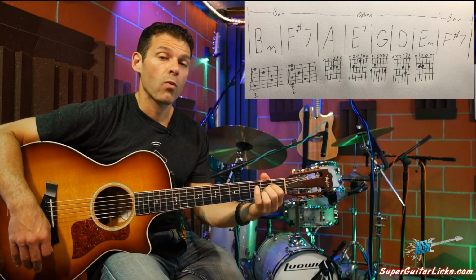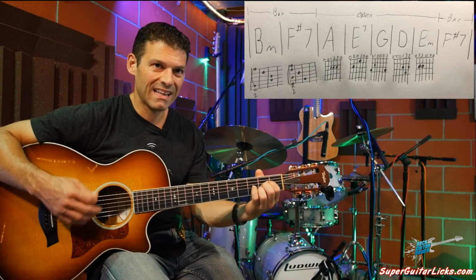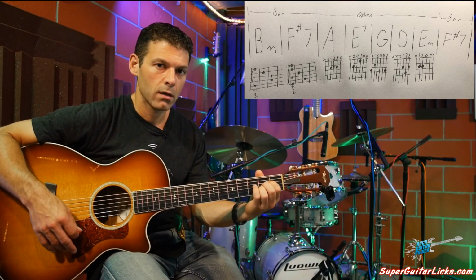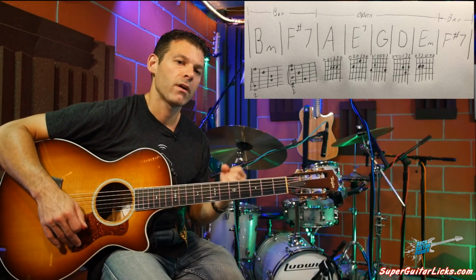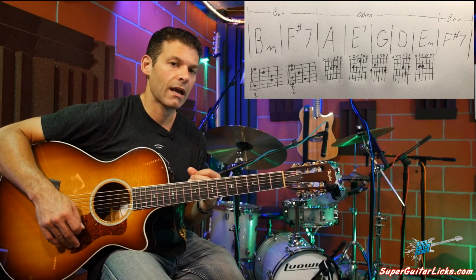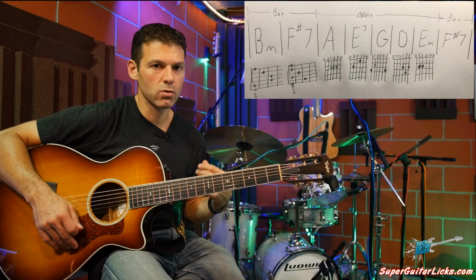So, rather than me worrying about being careful and not hitting the big string, I'm going to practice playing this shape so that I don't need to worry about that. I want to make sure that I can play this shape by strumming all the strings.